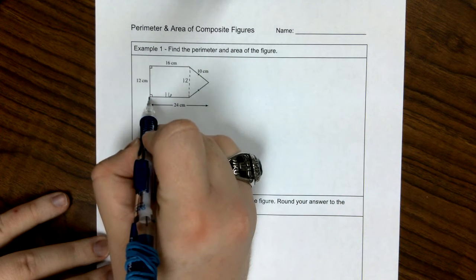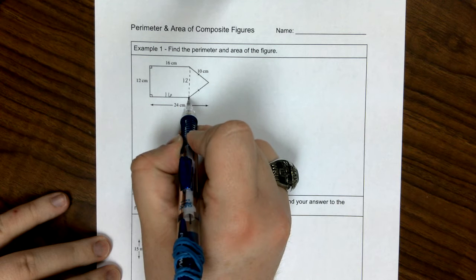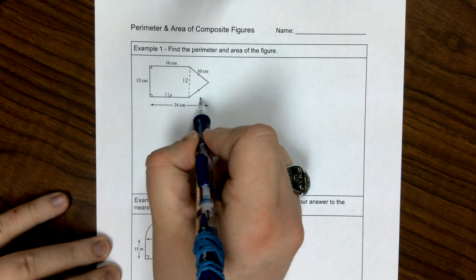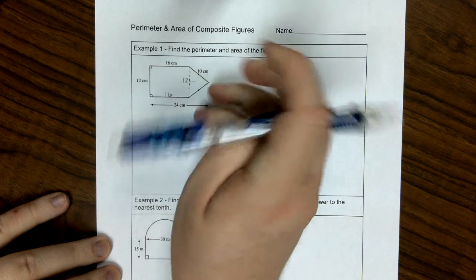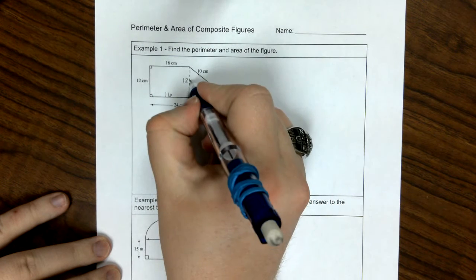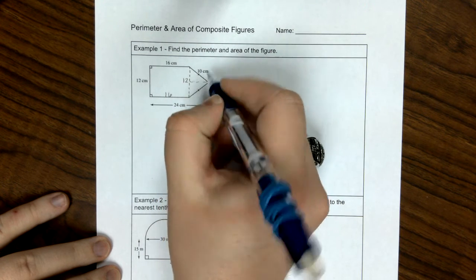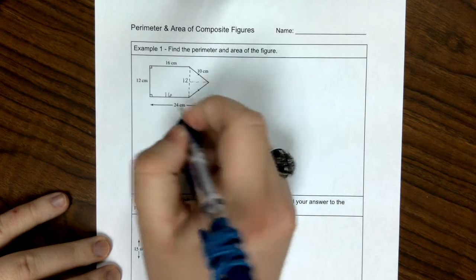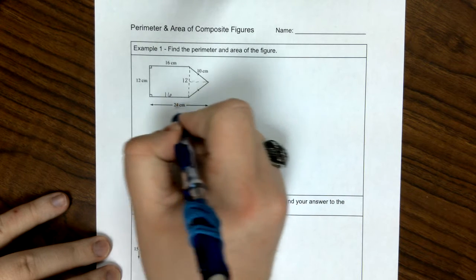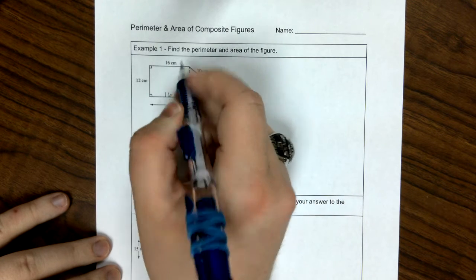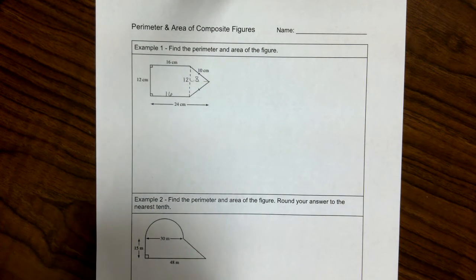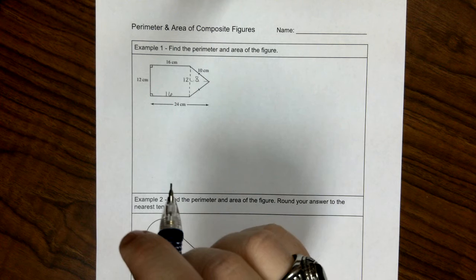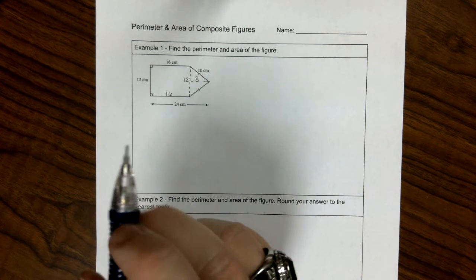Now we know that from here to here is 16 because of the rectangle. So what's the rest of this? Well, first of all, that's going to be the height of my triangle. And then if the whole thing is 24 and this section of it's 16, that means there's 8 left. So that's the height of my triangle, and I'll have to use that later.